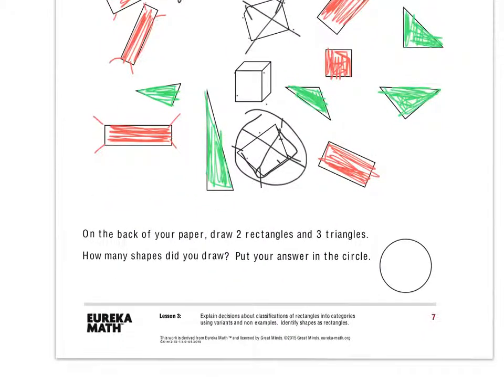So if we look down below, we see on the back of your paper you're going to draw 2 rectangles and 3 triangles. And then you'll answer how many shapes did you draw. And you'll put your answer right inside of there. So we're drawing 2 rectangles, and remember we have to have 4 corners and 4 straight sides, and we like those to be L-shaped. And for the triangles, we need 3 corners and 3 straight sides.